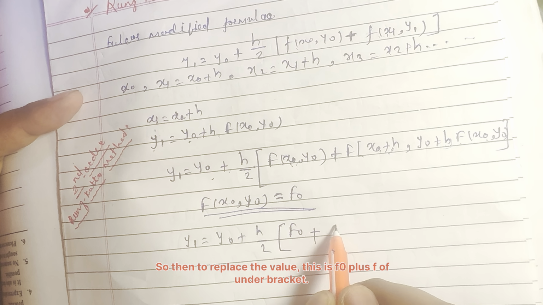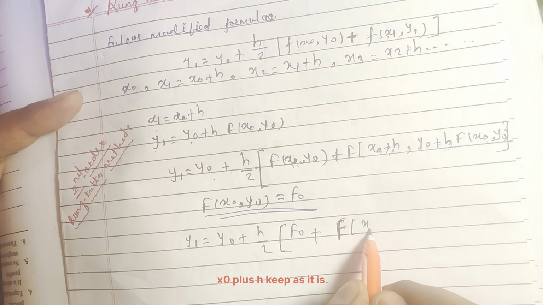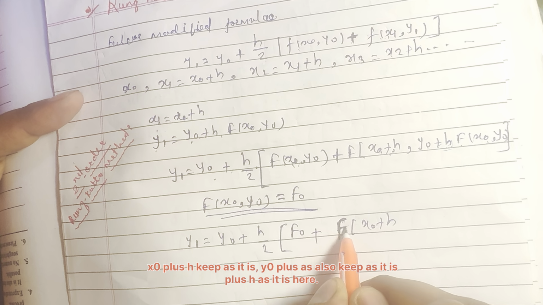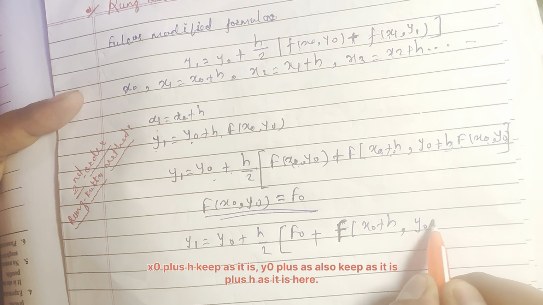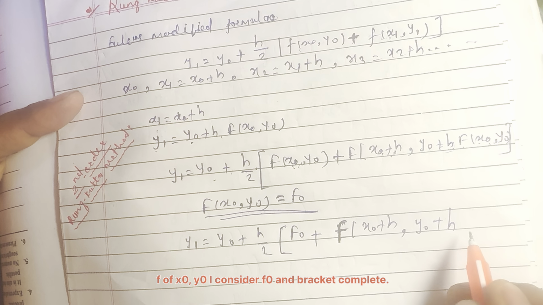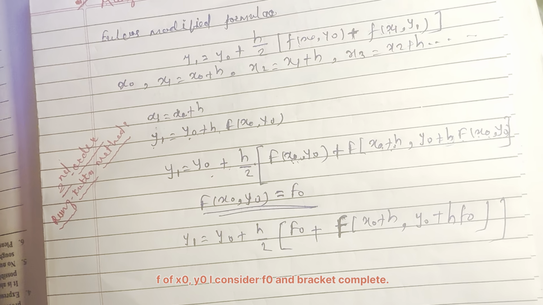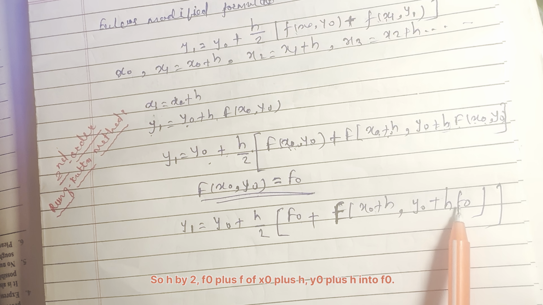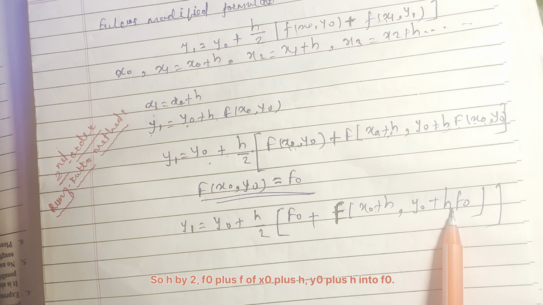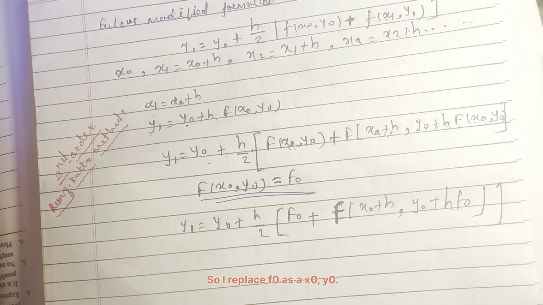This is f0 plus f of, under bracket, x0 plus h keep as it is, comma y0 keep as it is, plus h f of x0, y0, which I consider f0, and bracket complete. So see how I have written this: h by 2 f0 plus f of x0 plus h comma y0 plus h into f0, okay. Yes, so I replace f0 as x0, y0.